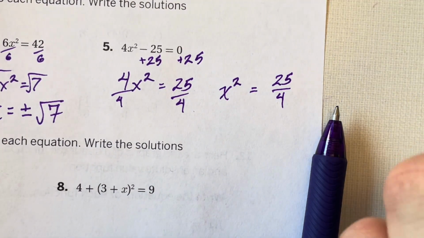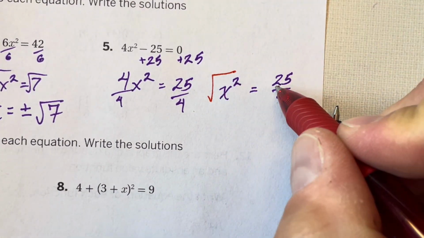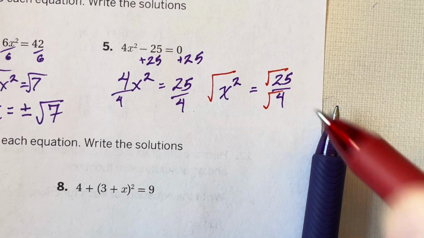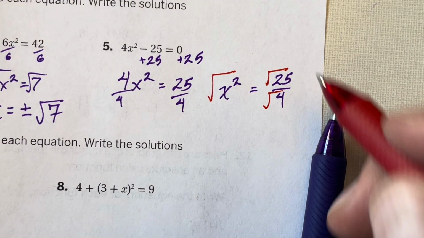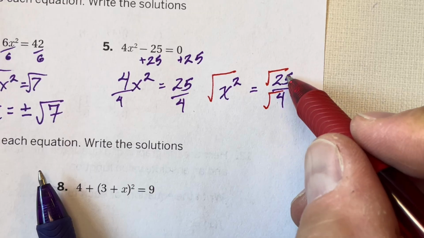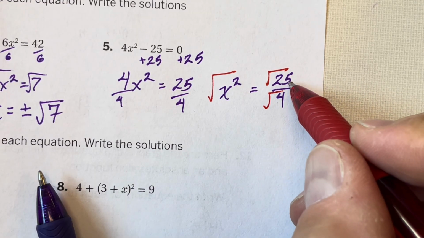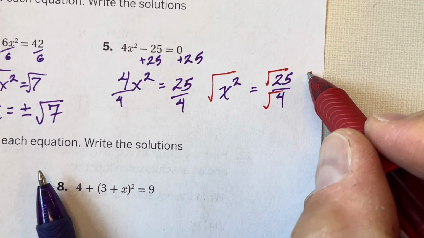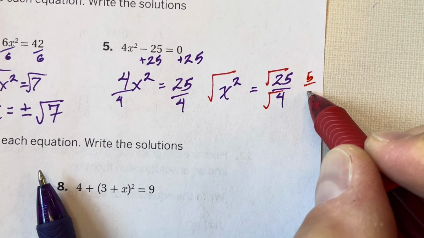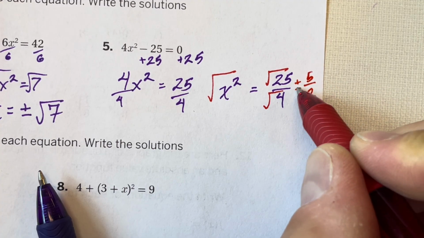When you take the square root of a fraction, you can take the root at the top and the root at the bottom. That's kind of cool. So we get the square root of 25, which is 5, over the square root of 4, which is 2. We get 5 halves, but it would be plus or minus that answer.